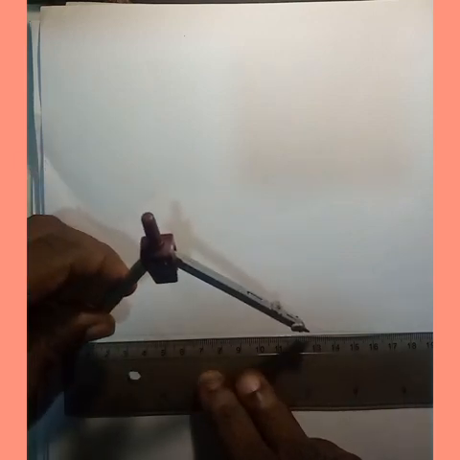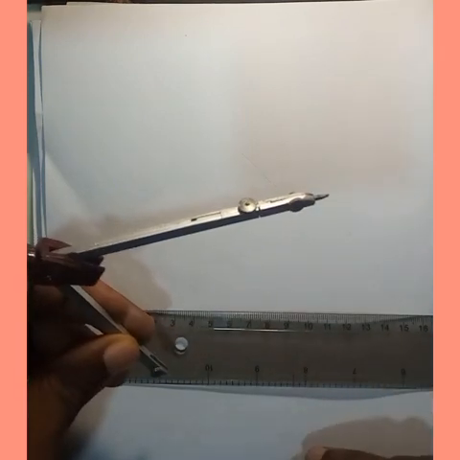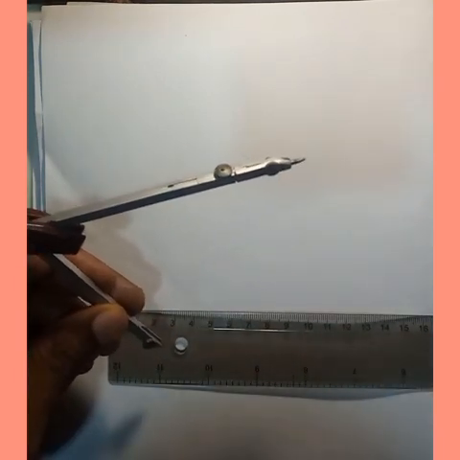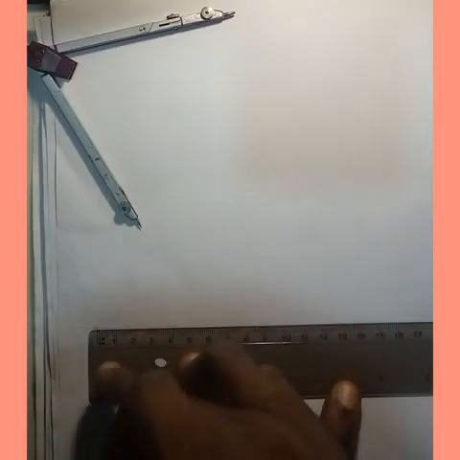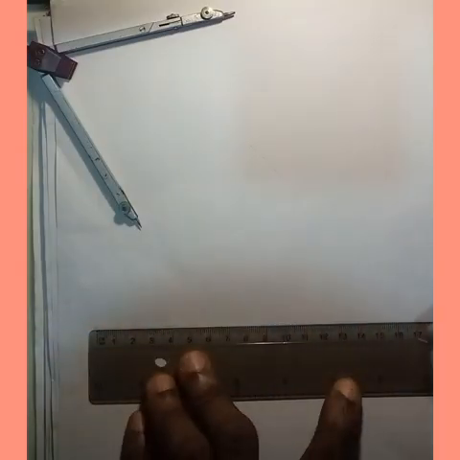So this is the horizontal line, and then you take your compass and measure 126 mm. Starting from this point, you draw an arc. Then you measure 167, that's from here to here.